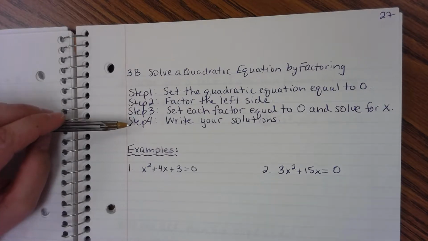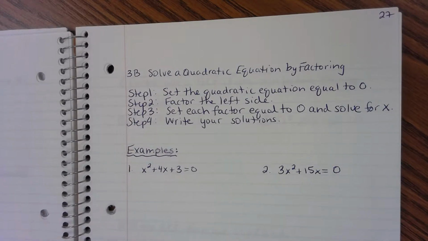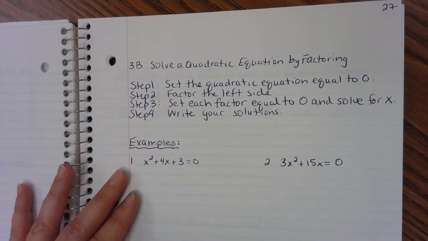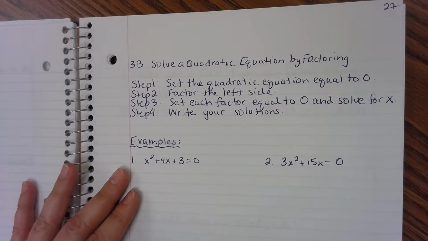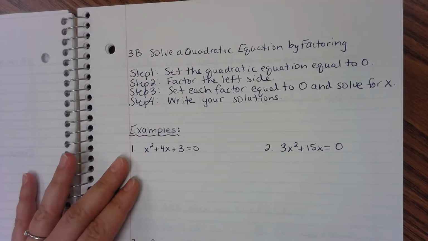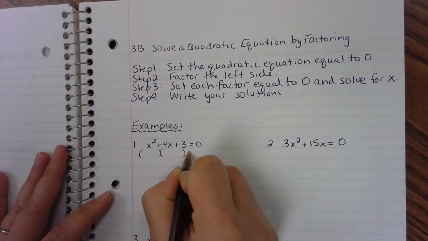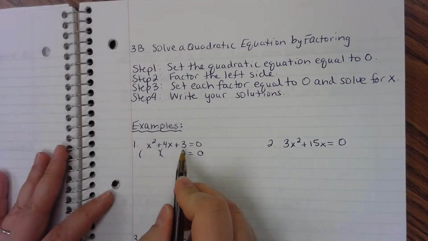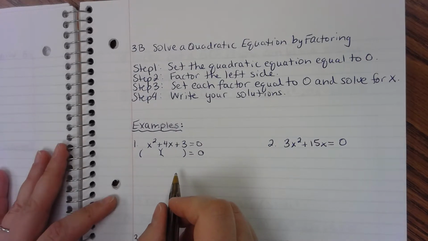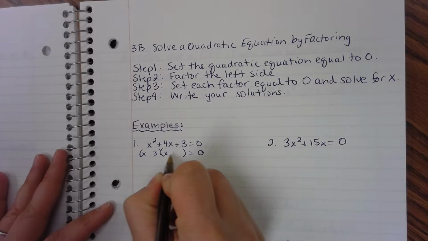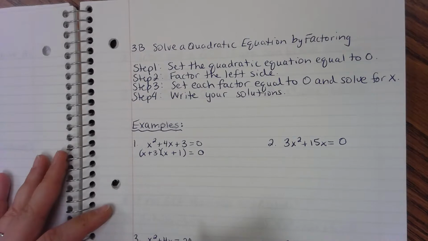So I have 4 examples for us to look at today. Our first example is x squared plus 4x plus 3. Step 1 is already done for us. It is already equal to 0. So we're going to start with step 2. We are going to think about the 2 factors of 3 that add up to 4. And those factors are 3 and 1. So we have (x plus 3)(x plus 1) is equal to 0.